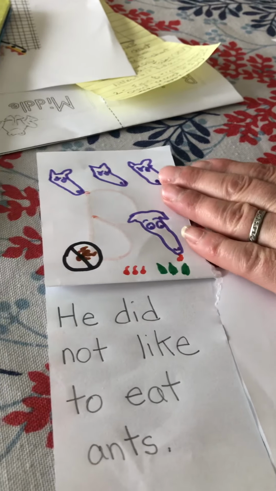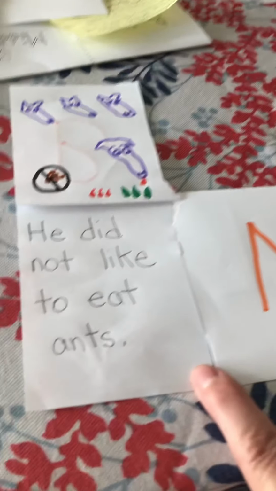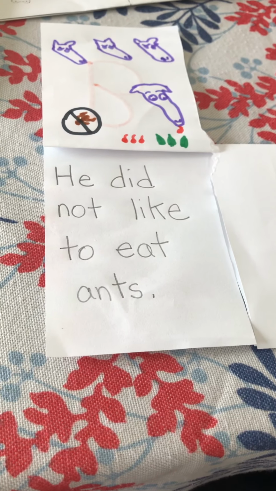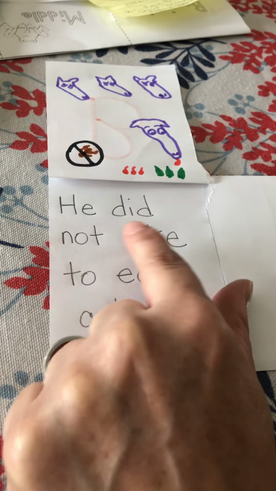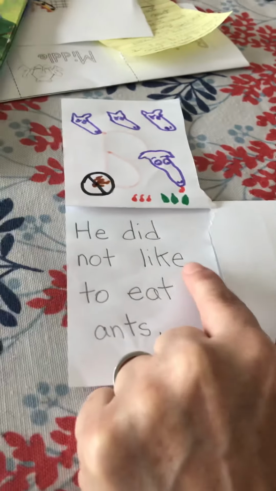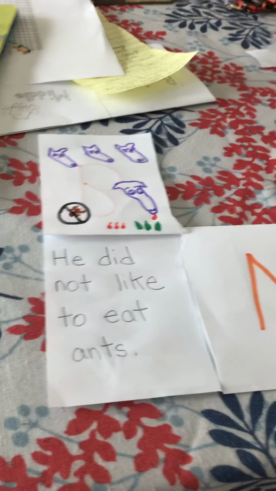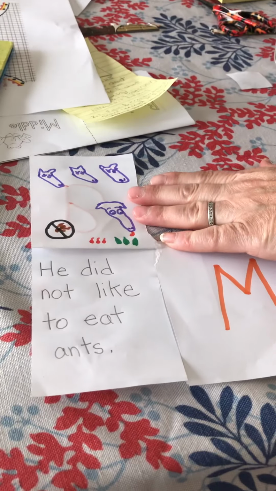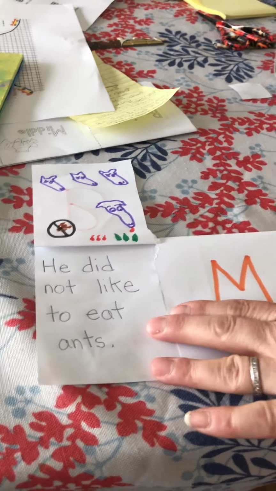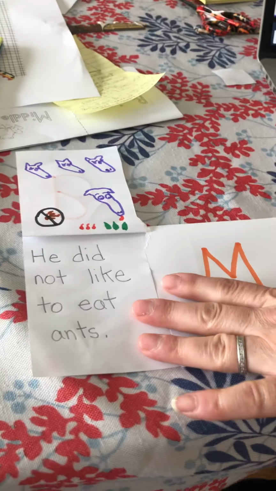The picture goes up top. Then at the bottom, I wrote a sentence to explain my picture. He did not like to eat ants. So, boys and girls, go back and listen to the first 2 pages, the beginning of your story. And then I want you to draw a picture of what happened on those 2 pages and try your very best to write a sentence to explain your work.